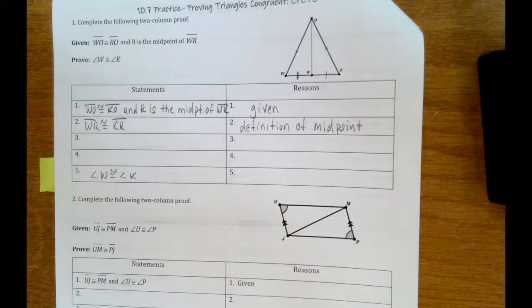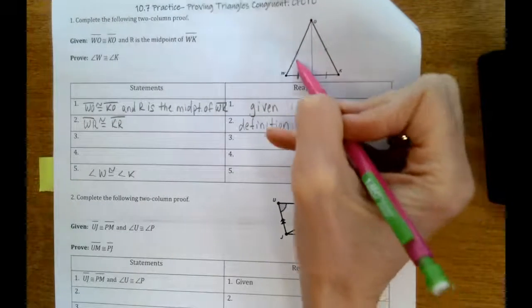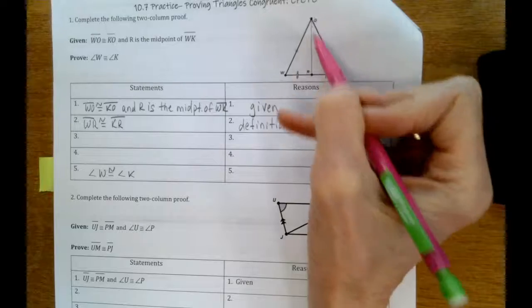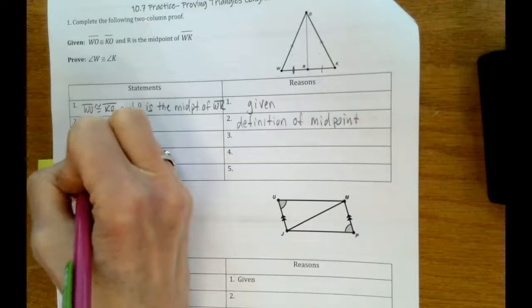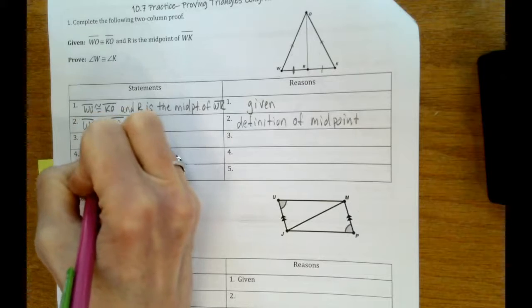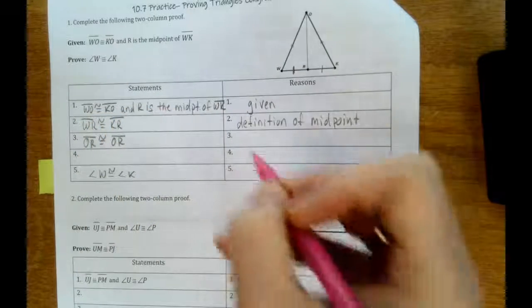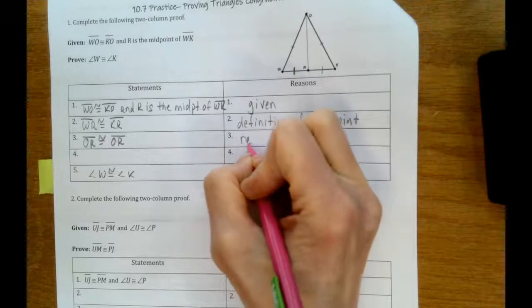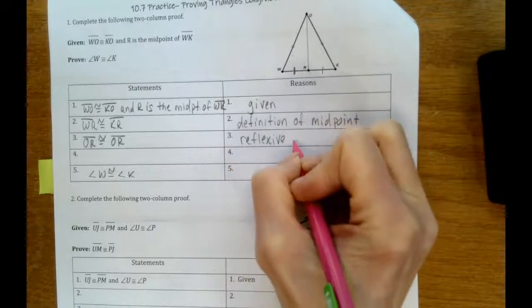Something else that we might notice in this particular picture is that OR is a part of the triangle to the left, and OR is a part of the triangle to the right, so we can say that OR is congruent to OR because of the reflexive property.